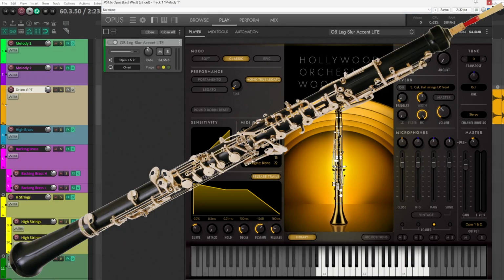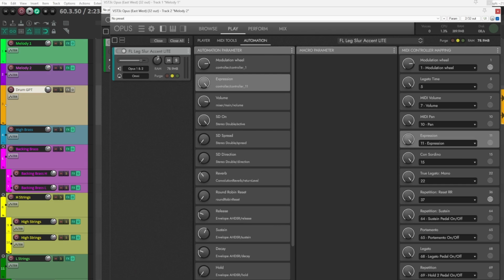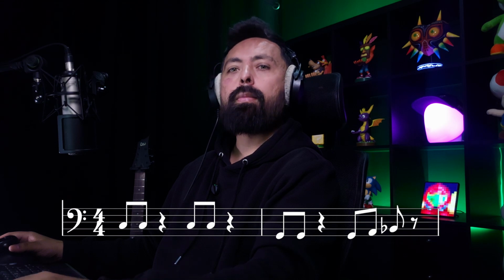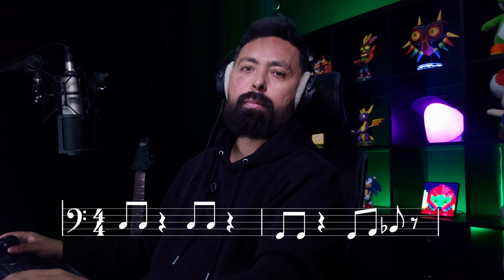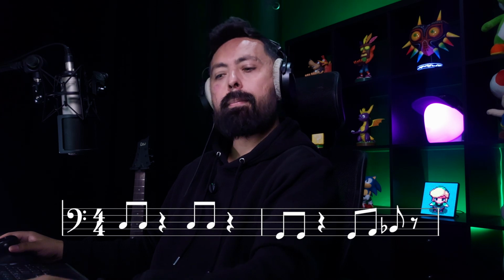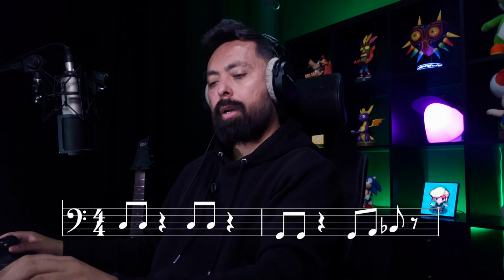That part is going to be performed by 2 instruments. The first section is going to be an oboe, and the second time we hear that theme is going to be a flute. In the bass, we're going to have the roots. We're going to do 8 notes, and then a silence. Pam, pam, pam, pam, pam, pam, and then we walk up. Ba-da-da, pam, pam, pam, pam, pam, pam, ba-da-da.